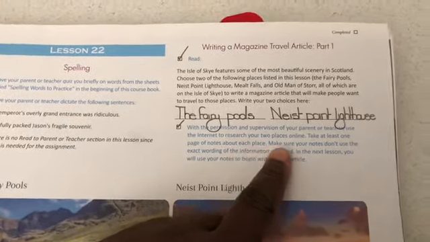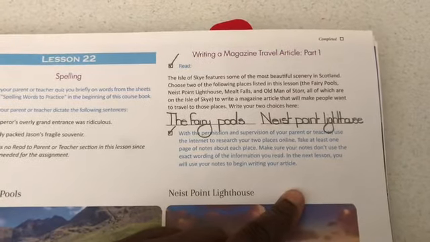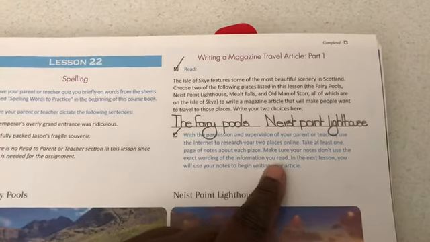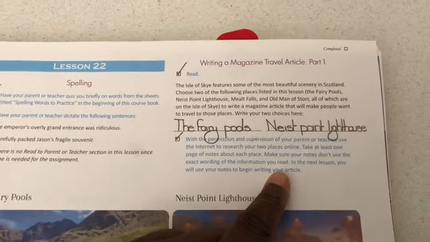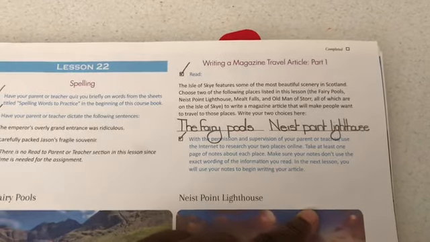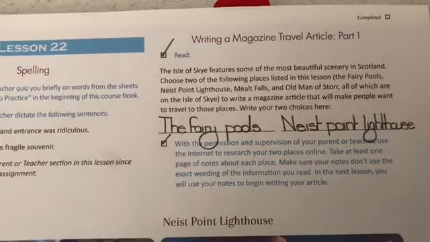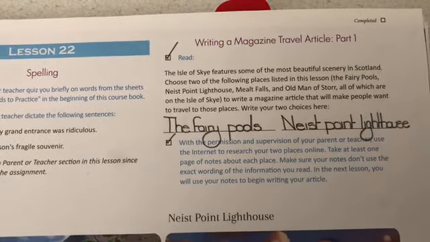It says, with permission of your parent or teacher, use the internet to research 2 places online. Take at least 1 page of notes for each. Make sure your notes do not use exact wording of information you read. In the next lesson, you will use your notes to begin your writing.